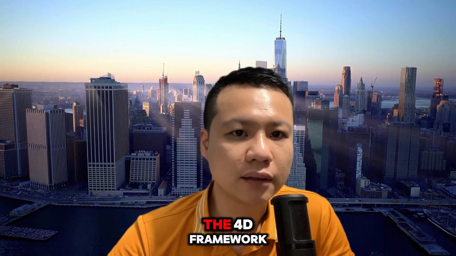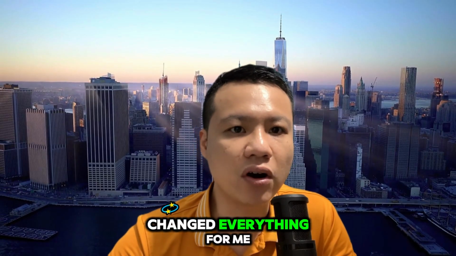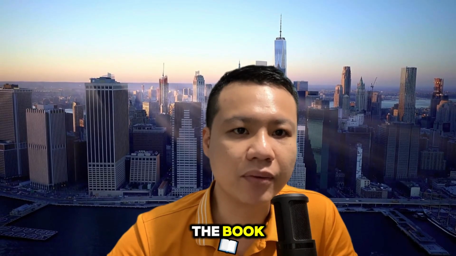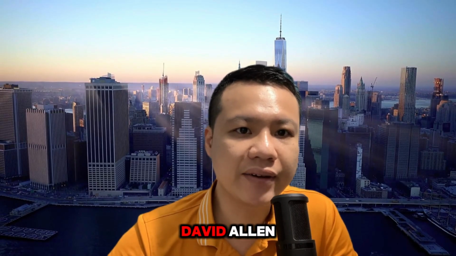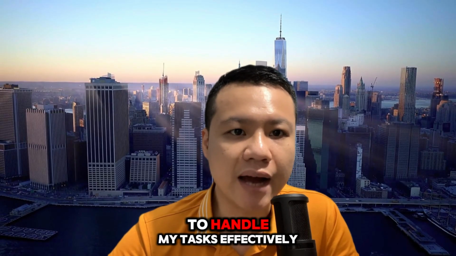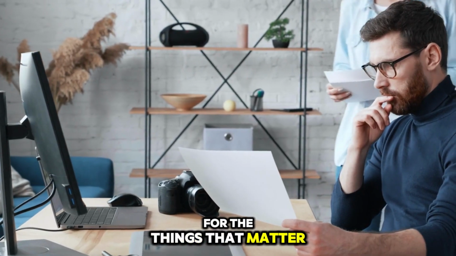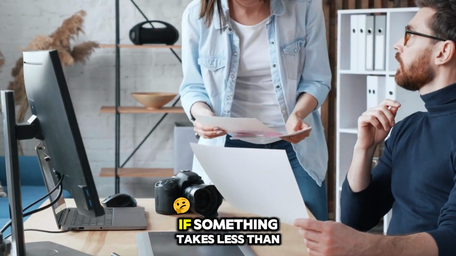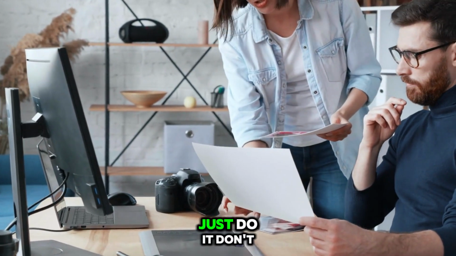Rule number 1. The 4D framework. The first rule that changed everything for me is what I call the 4D framework. It's something I learned from the book Getting Things Done by David Allen. It taught me how to handle my tasks effectively, so I spend my time on the things that matter. Do it. The first thing is do it. If something takes less than 2 minutes, just do it.